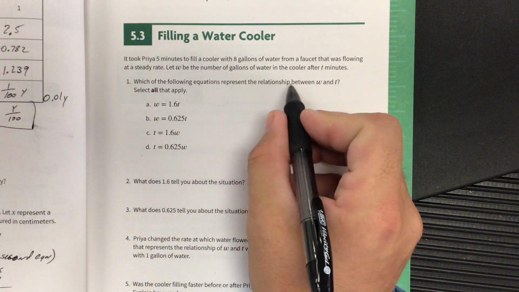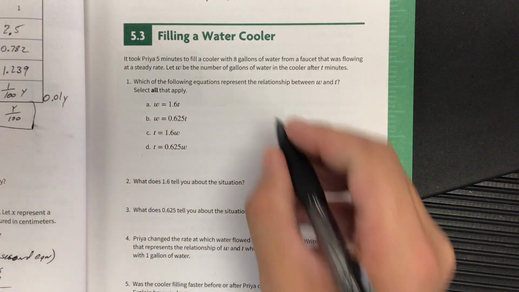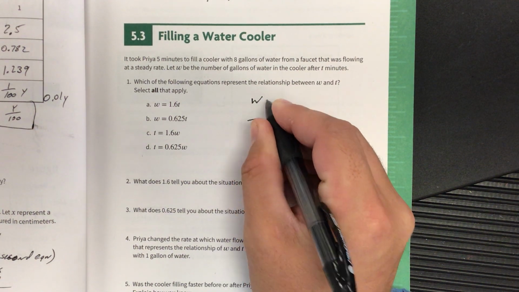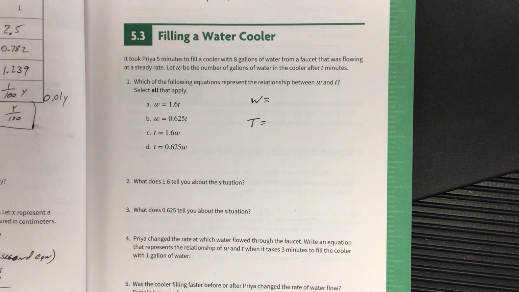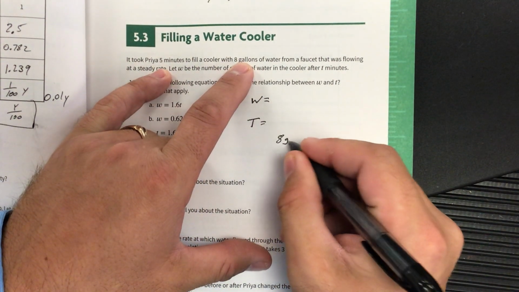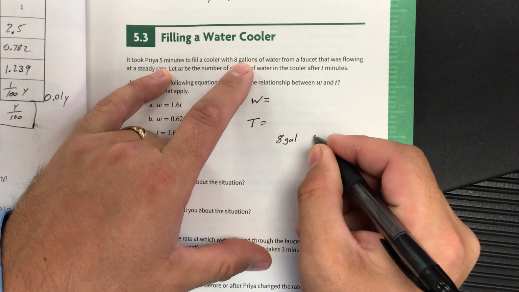So W equals number of gallons after T minutes. So I know I'm going to have 2 equations. W equals and T equals. So you can go ahead and start with that. And then it gives me 2 numbers. I have 8 gallons and I have 5 minutes.